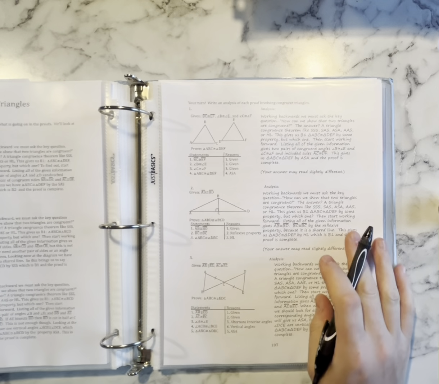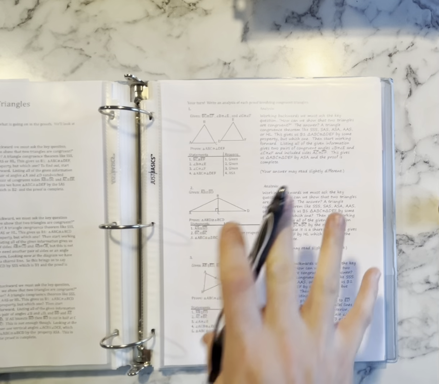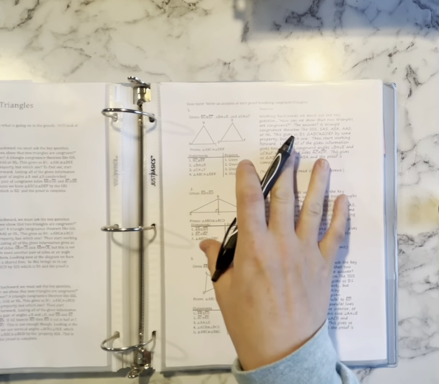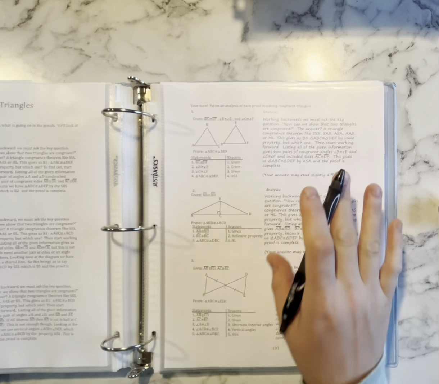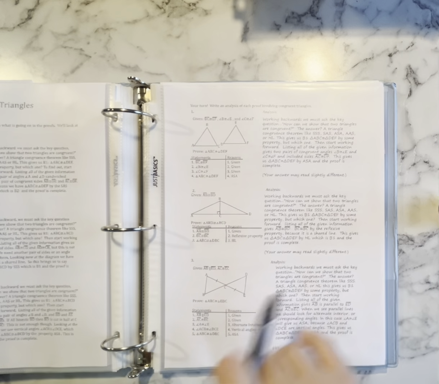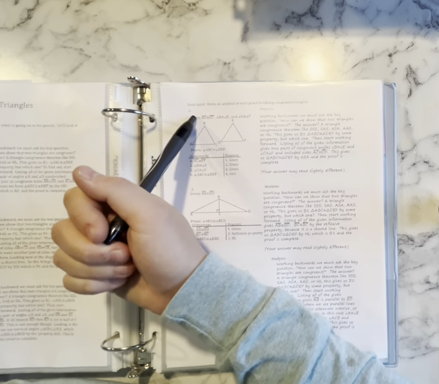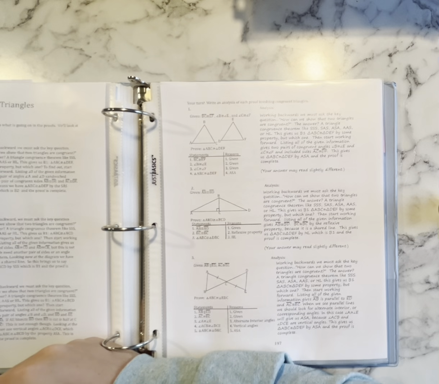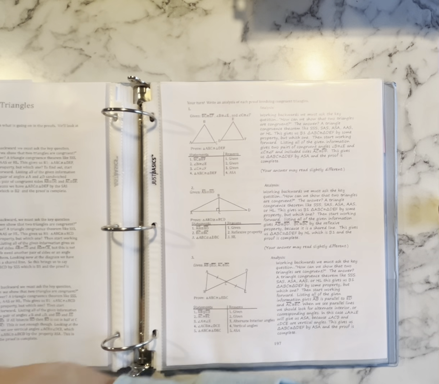I'm pretty sure yours is blank here, but I put it here so that you can have it. This is my version so that you can read it. All right, anyways. So number one, we are given that BC is congruent to EF. Let me get a marker.